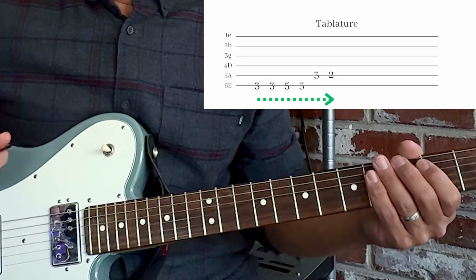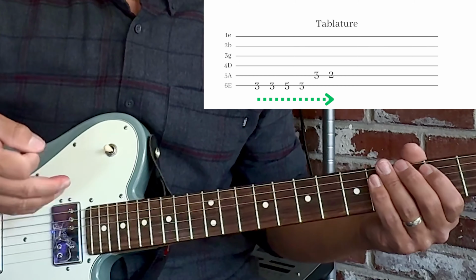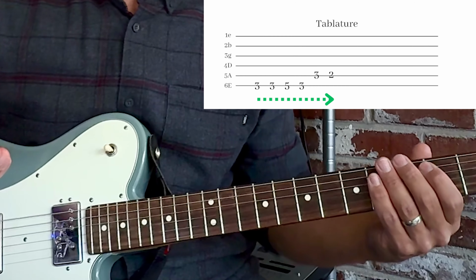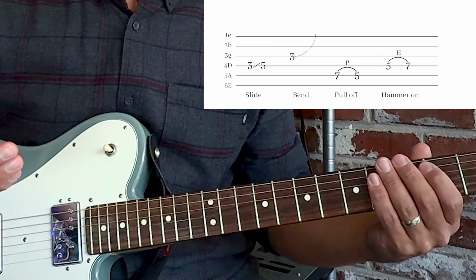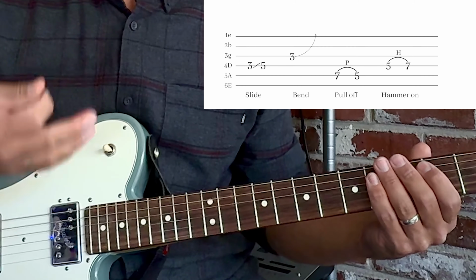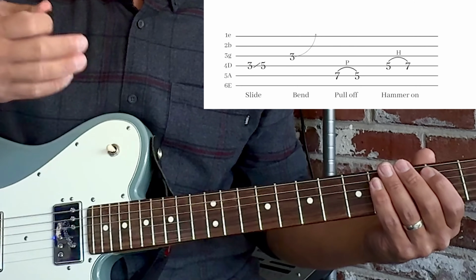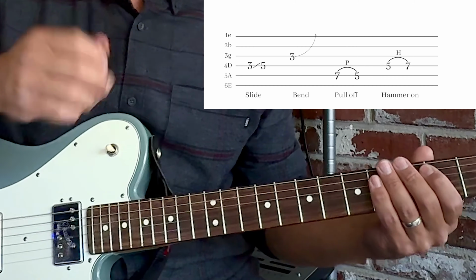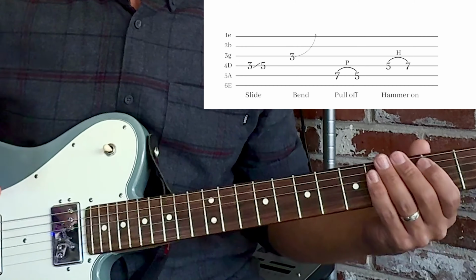And so this is how we know how to stylize what we're playing, and it's basically with symbols. And there's a few things that we do generally. One is going to be a slide, another is a bend, and then there's pull-offs and hammer-ons. There are others, but these are generally what you're going to do as a beginner.